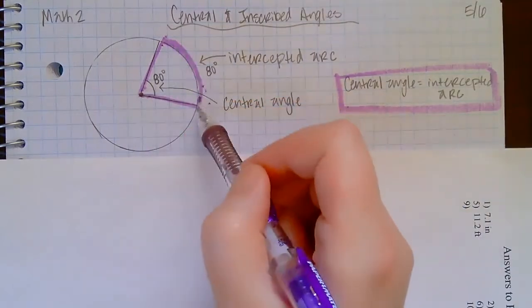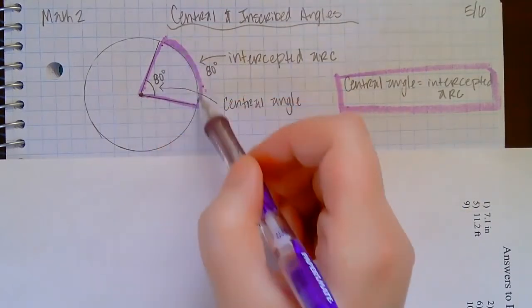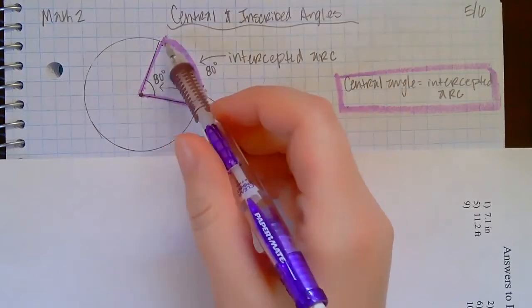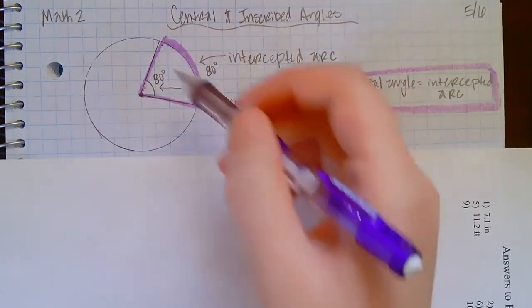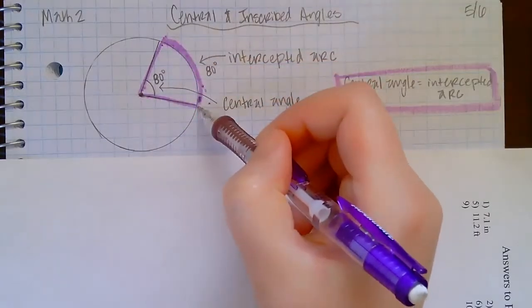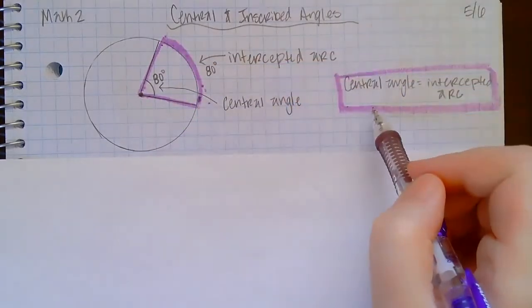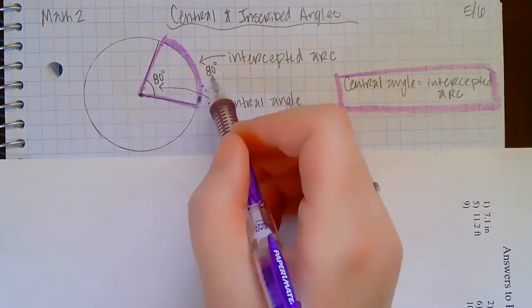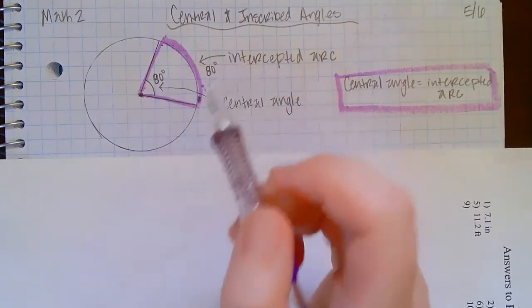And this right here is called an arc. So the part on the outside of the circle is called an arc. The intercepted arc is the arc that matches up with the central angle. So you see how if I mark out that central angle there, it matches perfectly with this arc. And the central angle and the intercepted arc are exactly the same degrees. This is 50, this is 50. This is 100, this is 100.